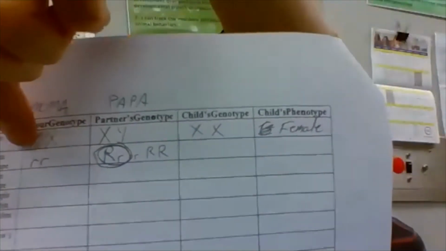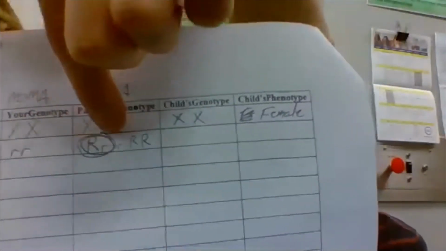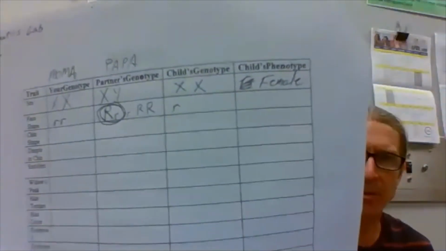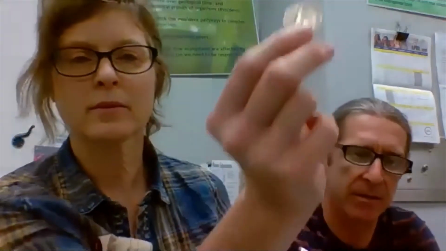So we don't know what this baby's going to look like. I can only contribute one thing, which will be the lowercase r, but Harrison's going to have to flip for which one she gets on this. So why don't you go ahead and write down your contribution to that offspring? Because that's the only option she could have given that offspring, right? And heads is dominant, so we now have a round-headed daughter. It came up heads.